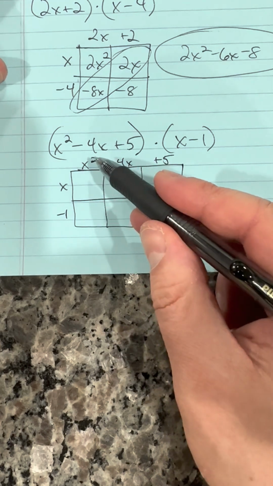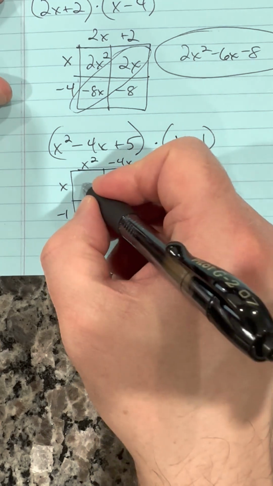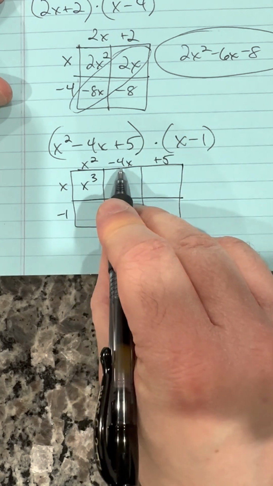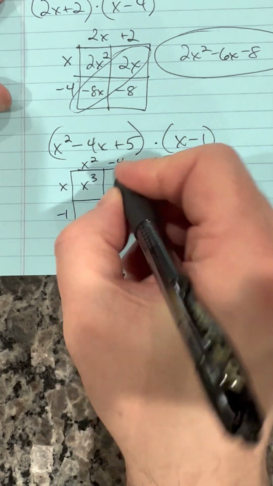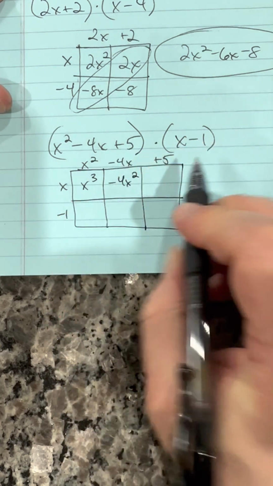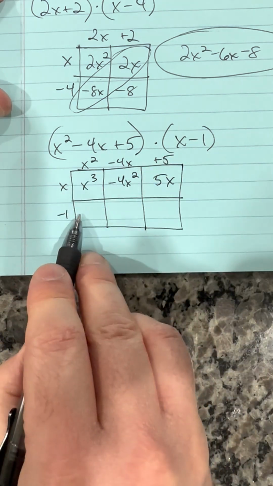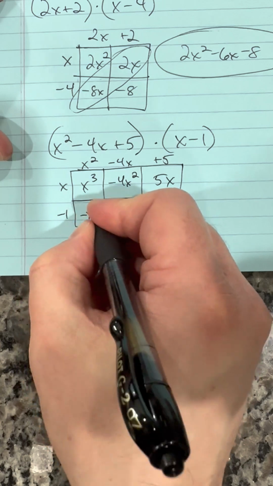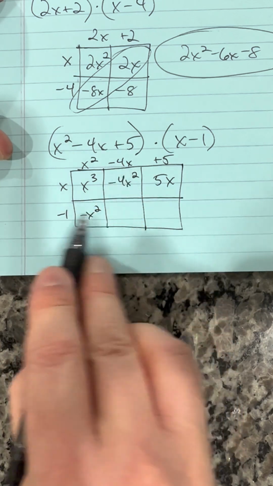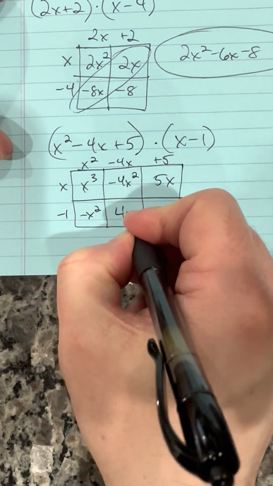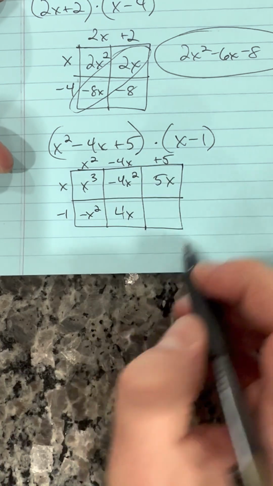We're multiplying. x squared times x is x to the third. Negative 4x times x is negative 4x squared. 5 times x is 5x. x squared times negative 1 is negative x squared. Negative 4x times negative 1 is 4x, and positive 5 times negative 1 is negative 5.